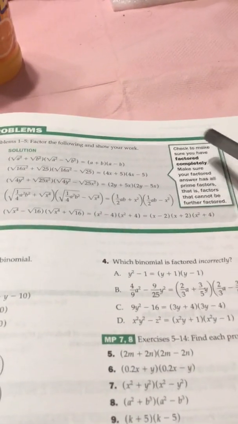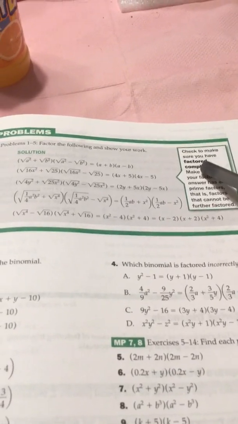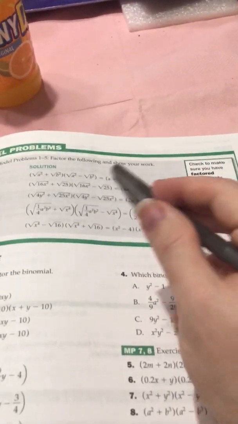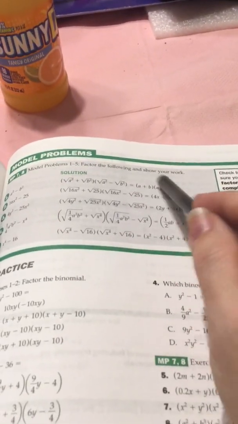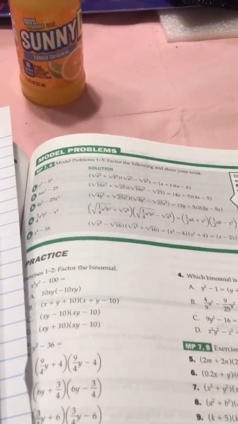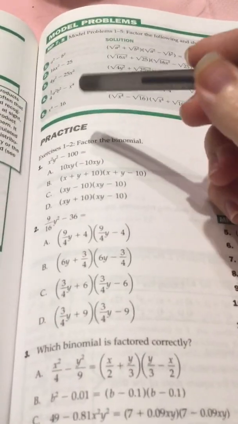You can check to make sure you have factored correctly by re-multiplying. That is a way that you could do it. If you re-multiply by using your distributive or the box, and you get back to where you started, then you know that you factored it fine. So that's another way of doing the check. I mean, it's a little bit longer.